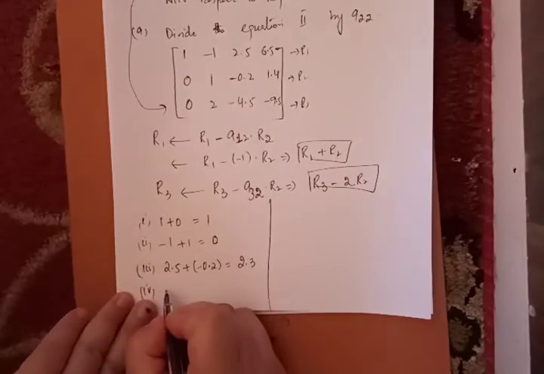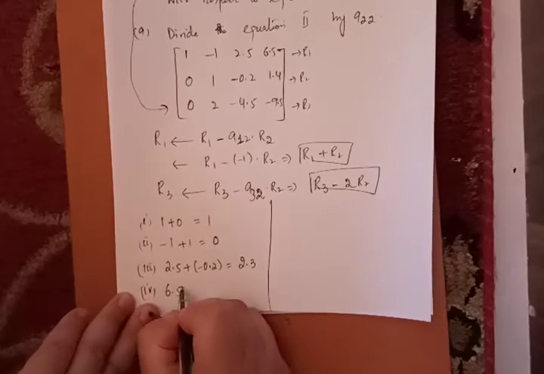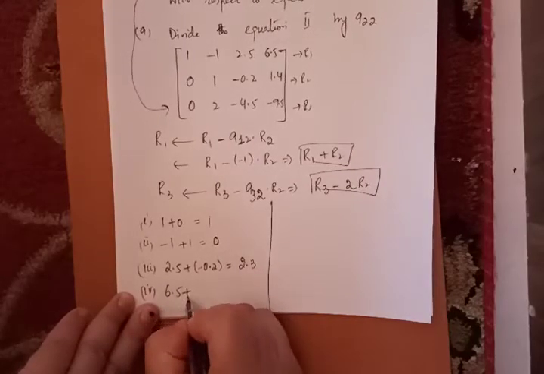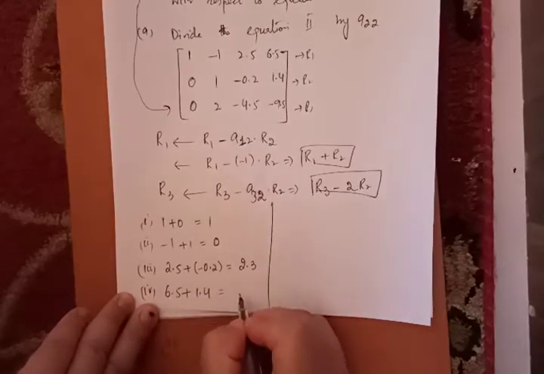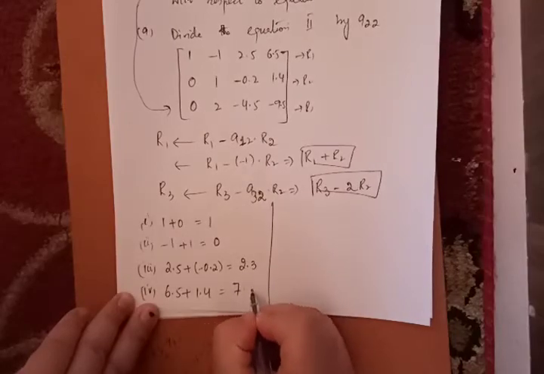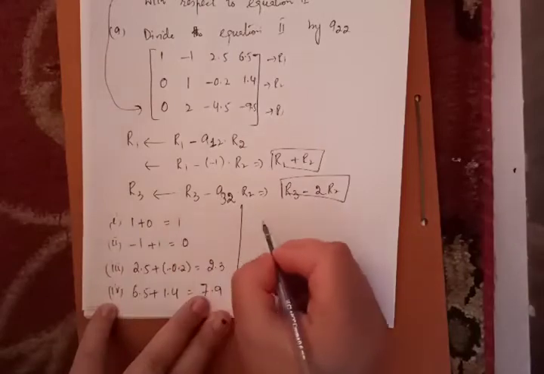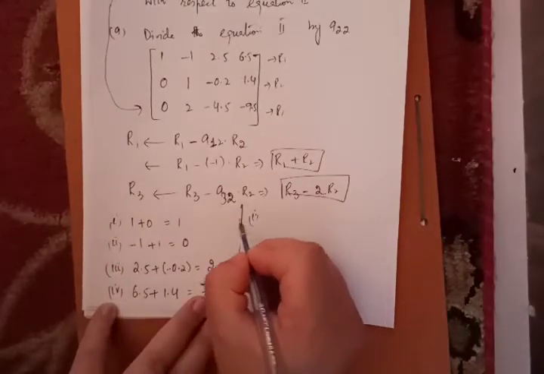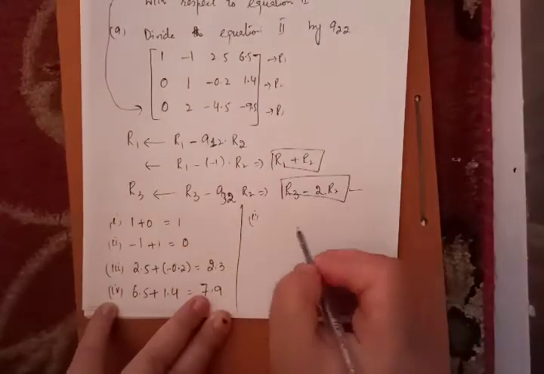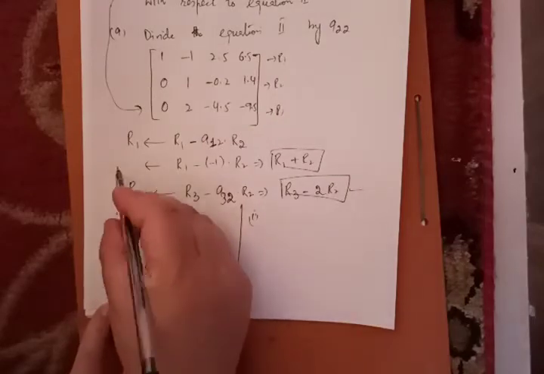Then the fourth one is 6.5 plus 1.4, which is 7.9. Similarly on row third, the second transformation.